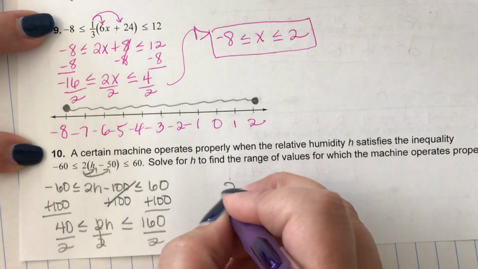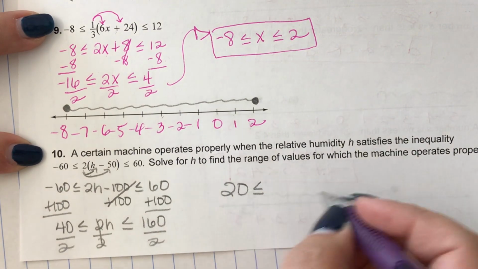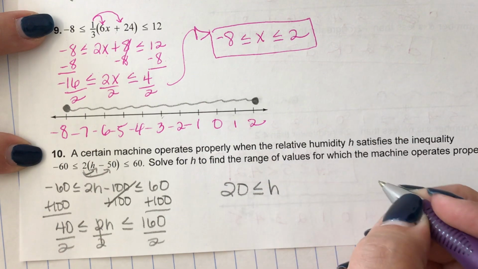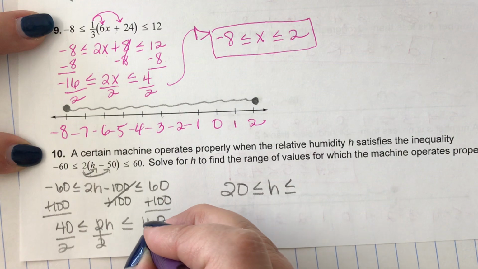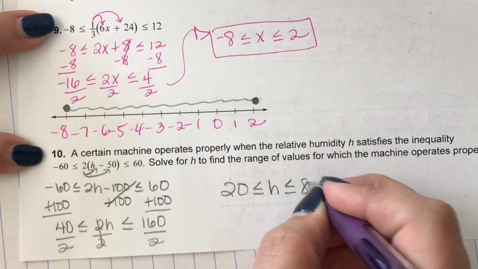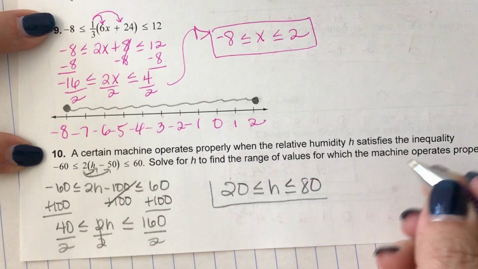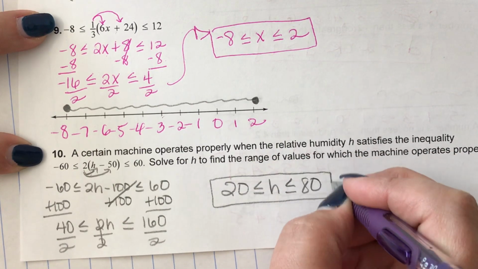40 divided by 2 is 20. Symbol is still facing the same direction. I have not divided by any negatives. And in the middle, I have just an H now, and the symbol is still a less than or equal to over here. 160 divided by 2 is 80. So this represents the range of values where this machine operates properly.